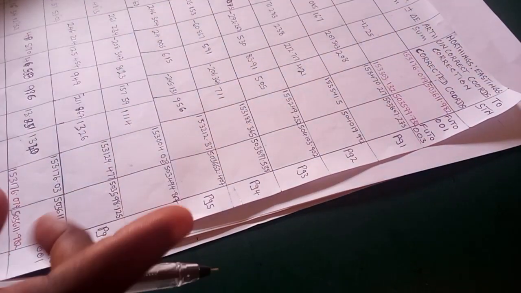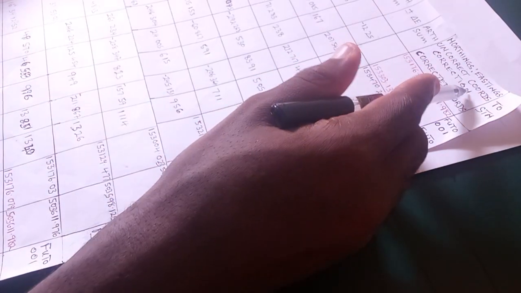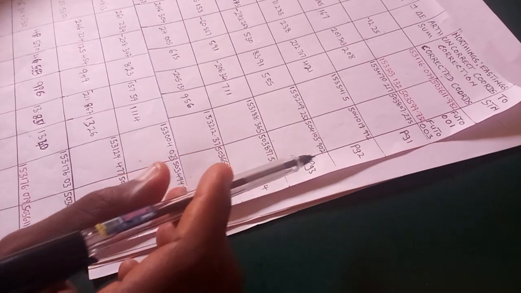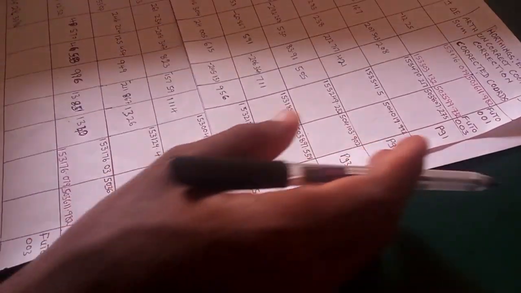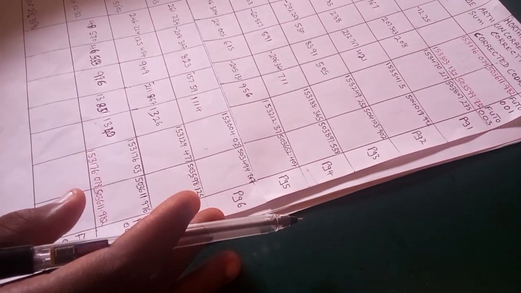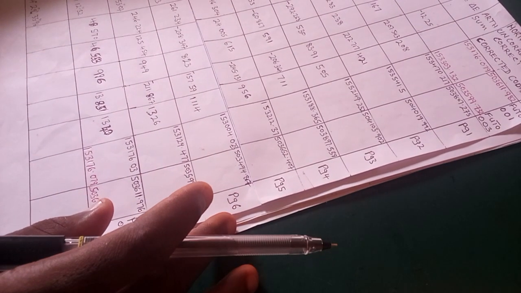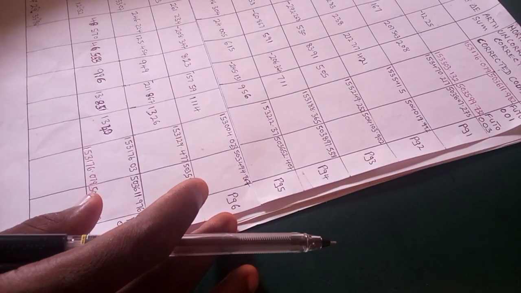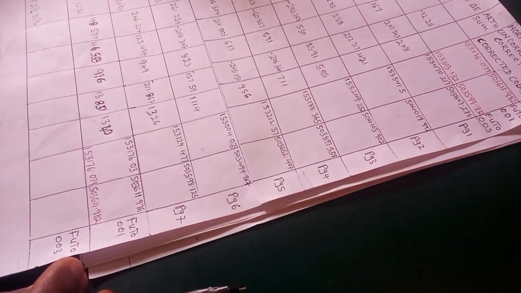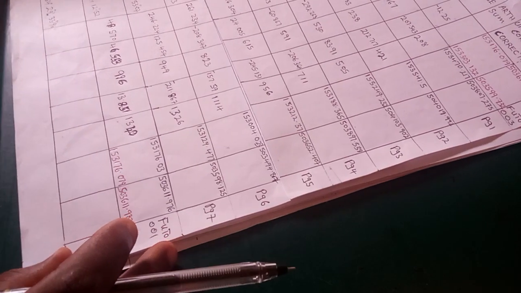Okay, so in this video, we want to quickly show you how to compute the correction for each successive station, so that will aid us to get the corrected coordinates, which is the final and primary aim of the forward computation sheet. So we want to quickly show you how to do that.